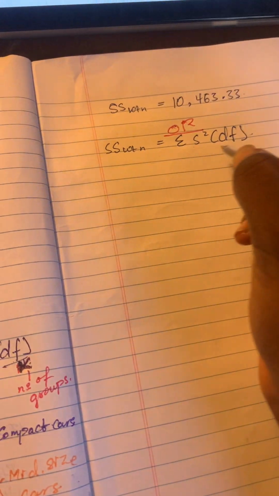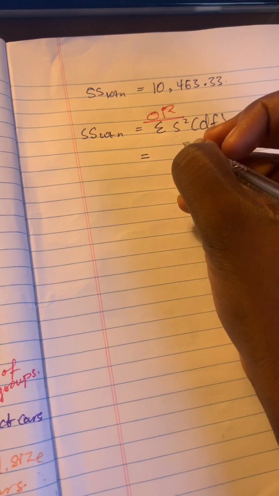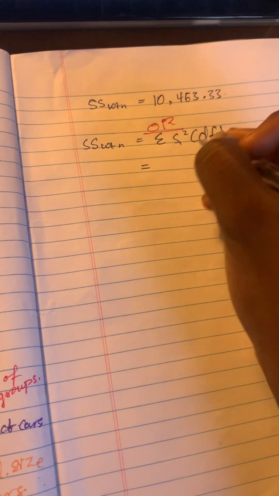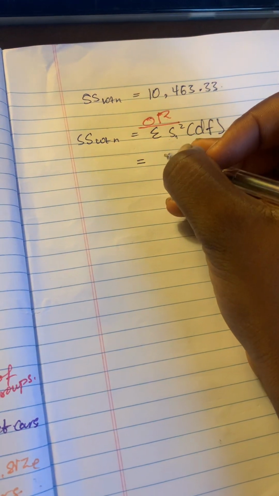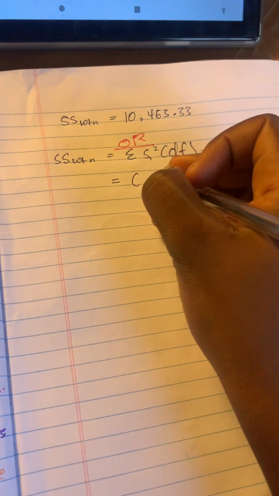So we are calculating the sum of squares within using the variance formula. With that one, we compute the variance for group 1, then we multiply it by the degrees of freedom within, which is 6.